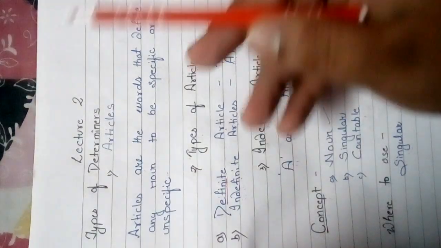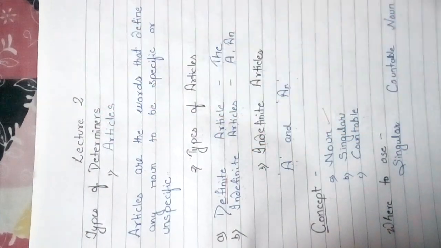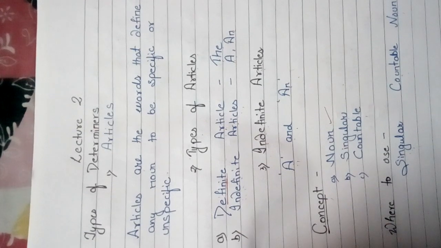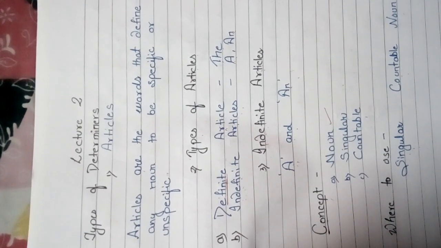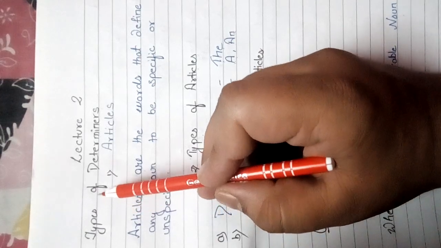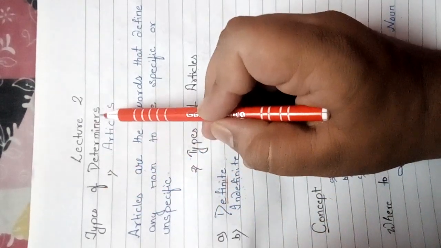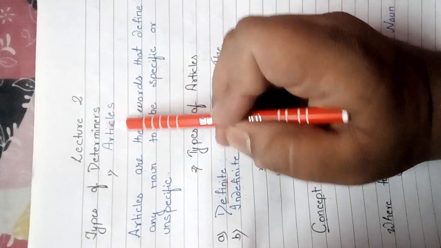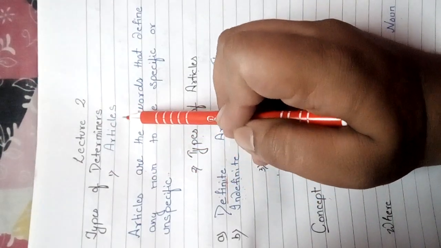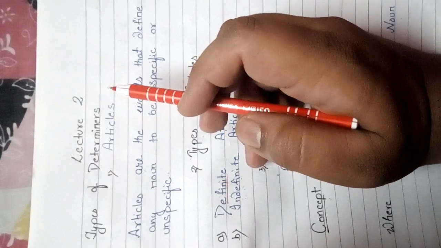Welcome dear students to the second lecture on determinants. In the last class we studied the basic concept, the usage and types of determinants. Today we are going to discuss the different types of determinants one by one. In the last class we studied five different types of determinants, and today we are going to study one of those. The first type of determinants includes articles, so today we are going to start with articles.